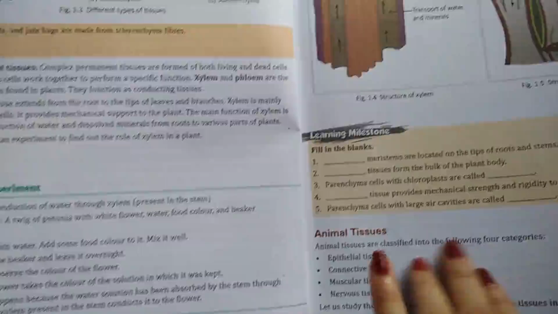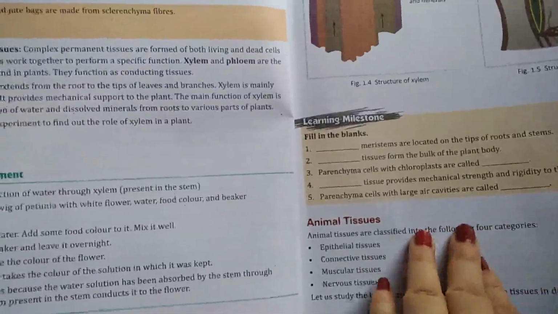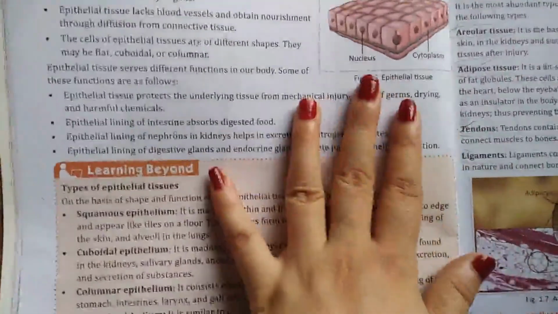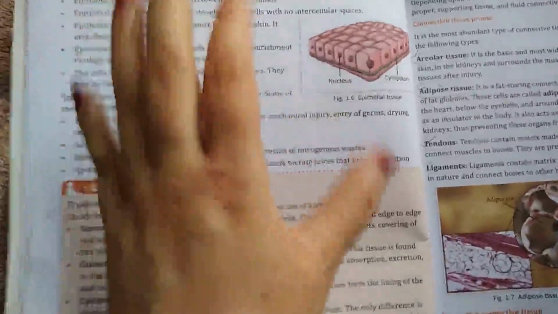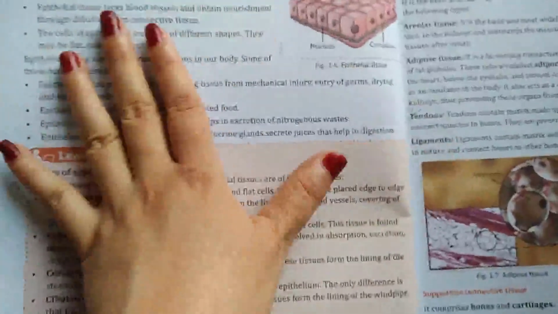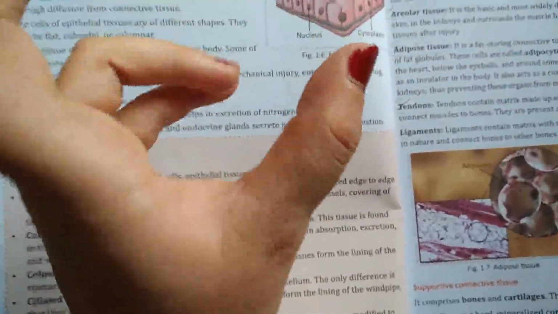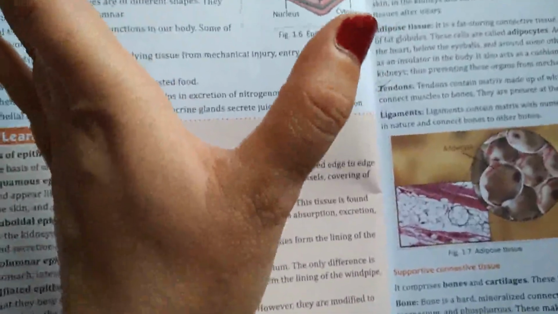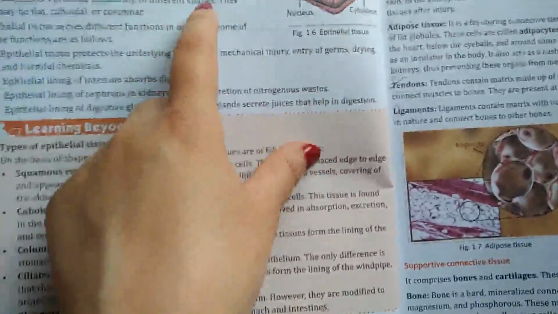Animal tissues are classified into the following categories: epithelial tissue, connective tissue, muscular tissue, and nervous tissue. Now epithelial tissues are the simplest tissues, and they are the protective tissues of the animal body. The cells of these tissues are tightly packed and form a continuous sheet. Indeed, cells of epithelial tissue contain very little or no intercellular matrix. It covers most organs and cavities within the body.